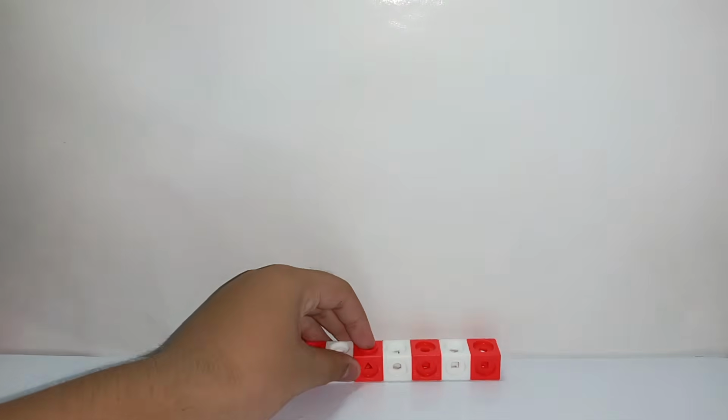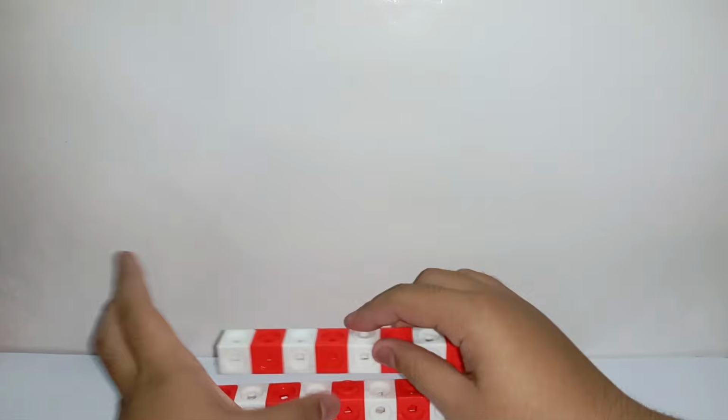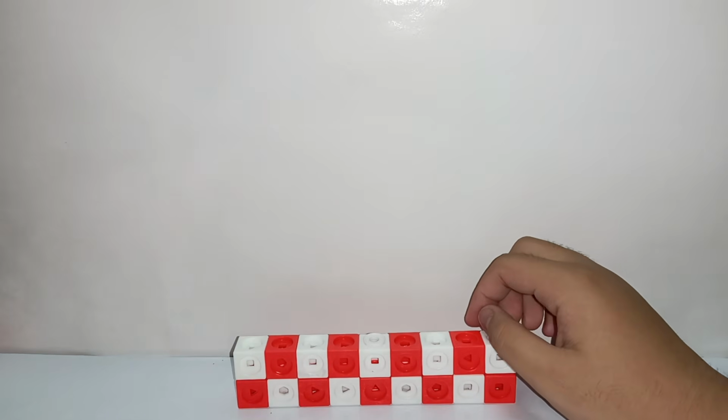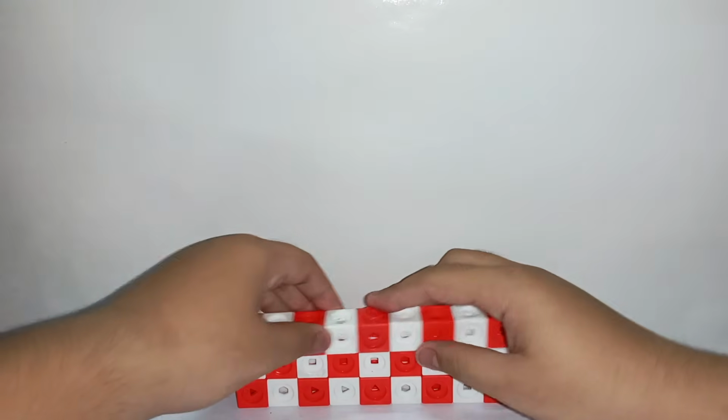Alright, let's move on to the number block 107. Alright, the next number block is number block 107. Number block 107 is made of 100 blocks and 7 rainbow blocks, which means 107 is made of 100 plus 7.